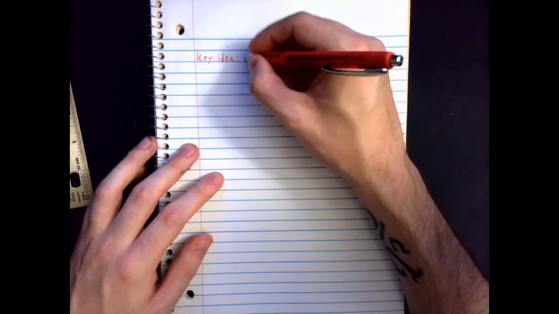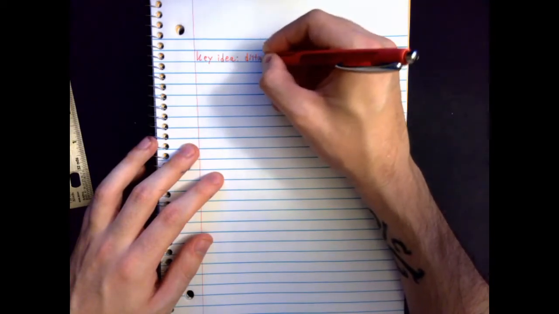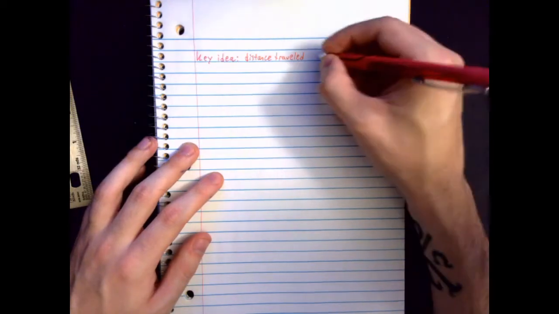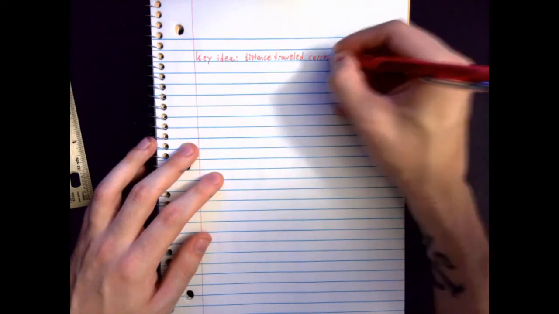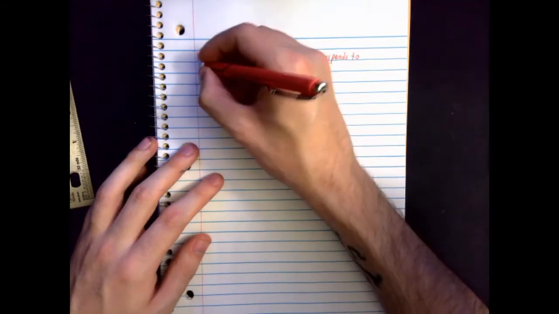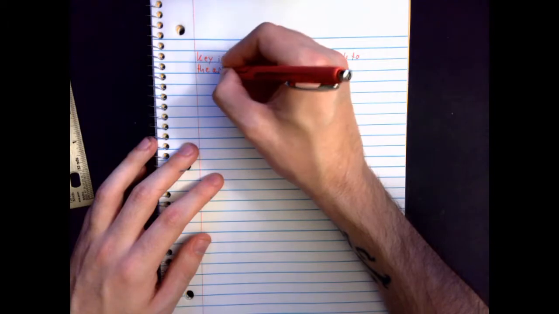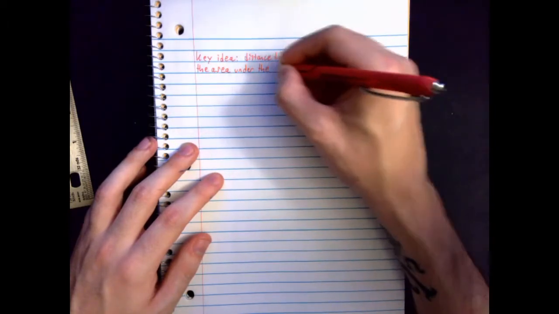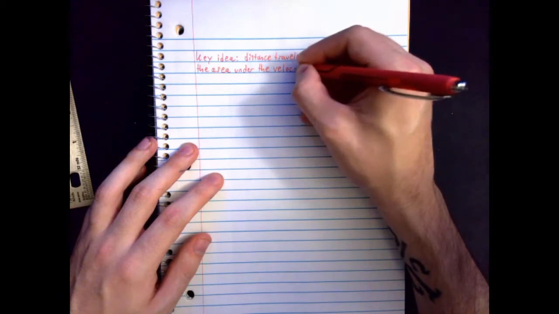Distance traveled corresponds to the area under the velocity graph.